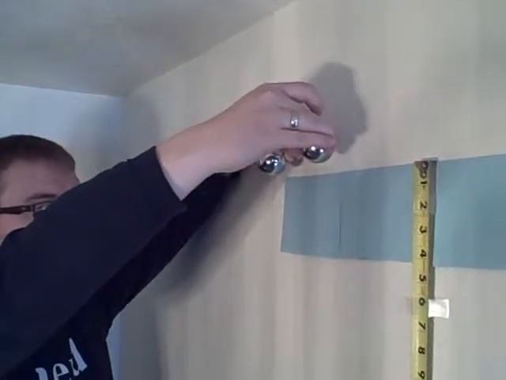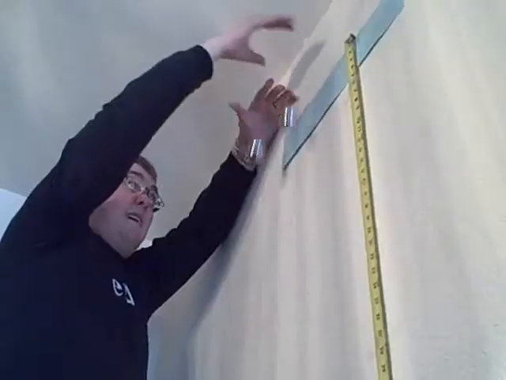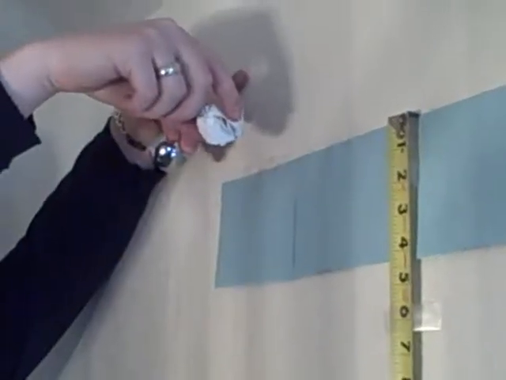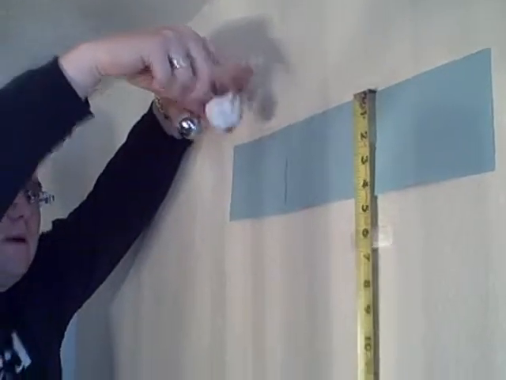Chrome spheroid drop, 7 feet. Ready, set, go. Go. Chrome drop and spheroid drop at 7 feet. Ready, set, go.